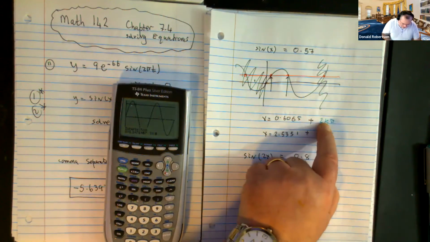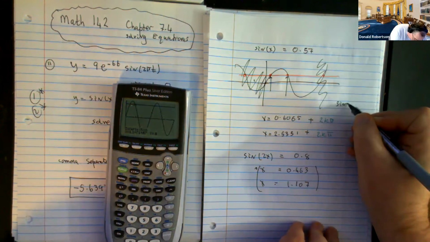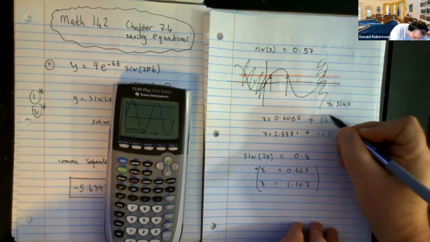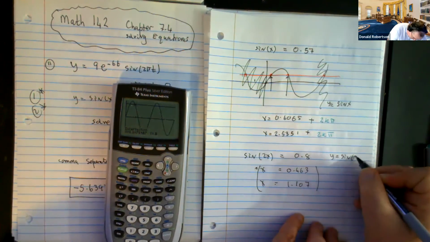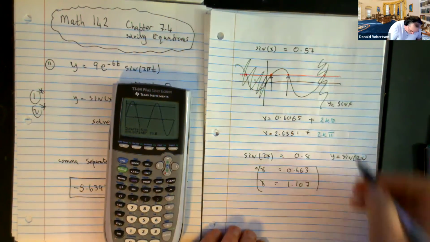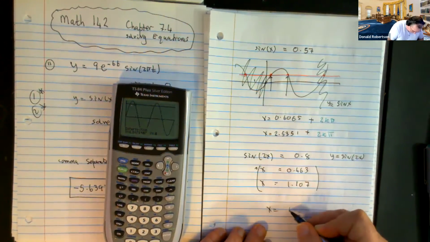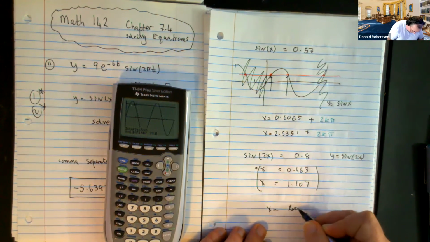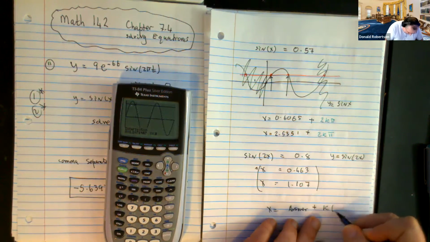This 2k pi thing, when your function is y equals sine x, it's 2k pi. When it's y equals sine of 2x, this gets altered. The general version of this is x equals, I'll call it the answer, plus k times the period.